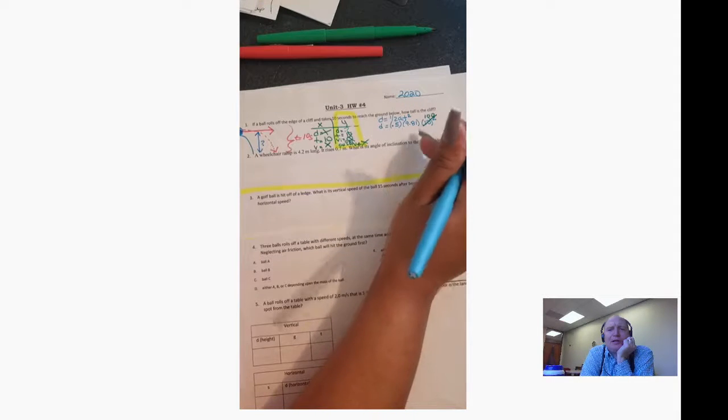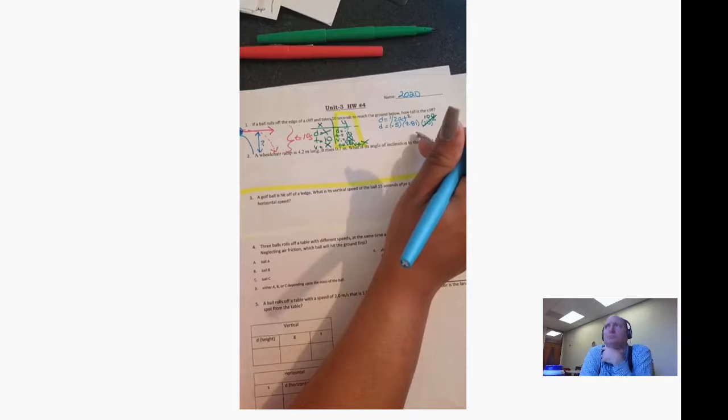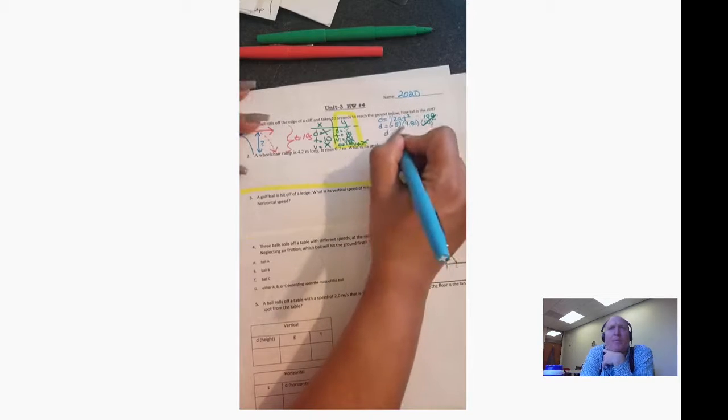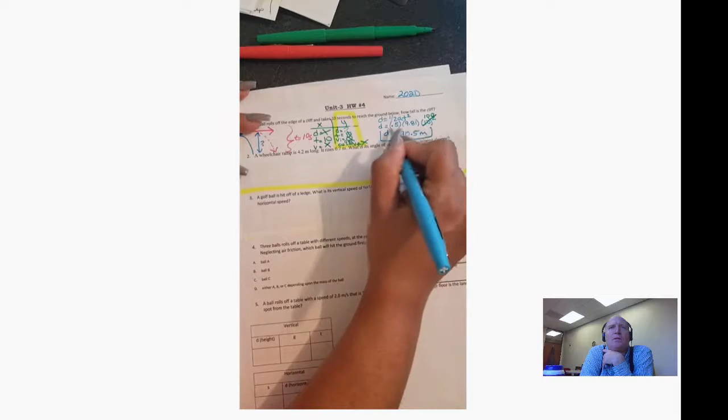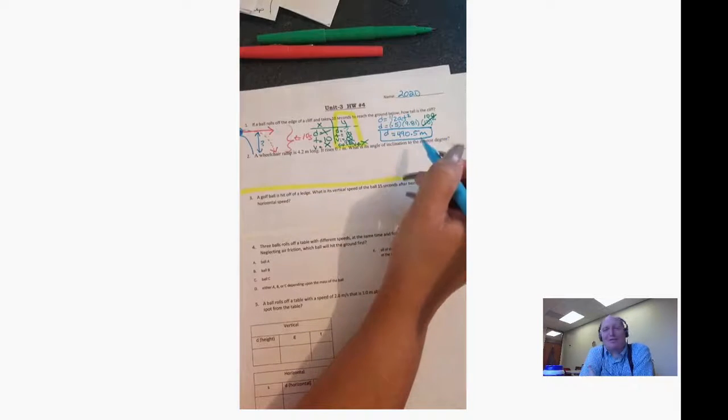So that's high. Was that 5 stories? 10 meters per story? Taller than any building on my campus? 490.5 meters. Yes, it's a negative value because it's falling down. Oh, right. I was off by a factor of 10. That was the correct answer. Holy cow.